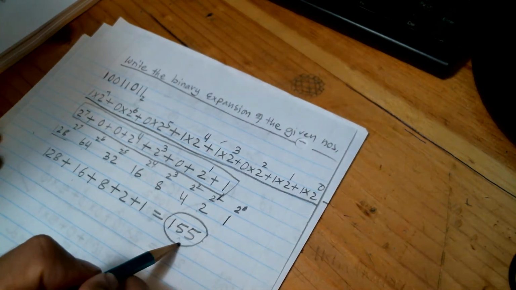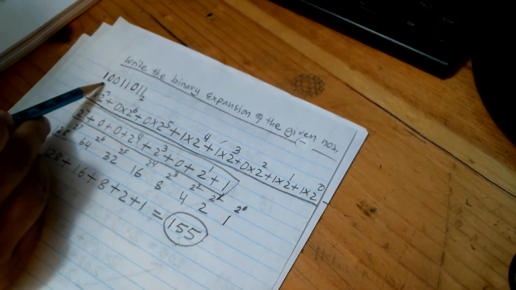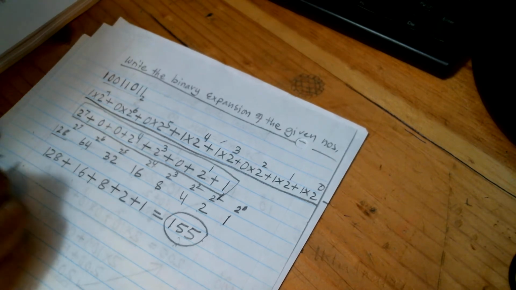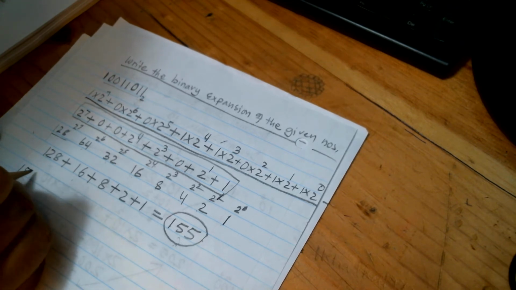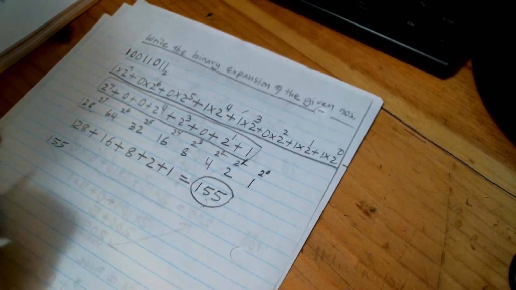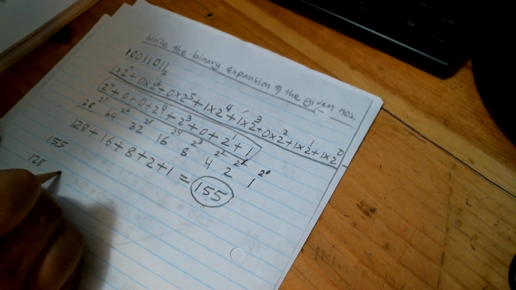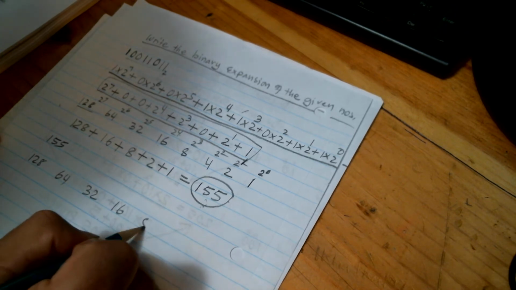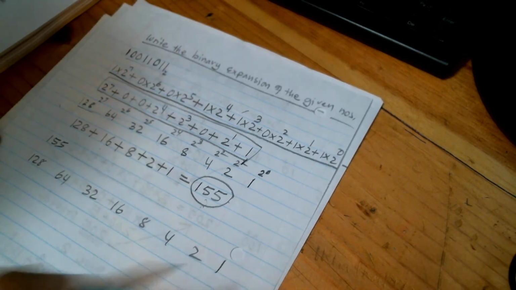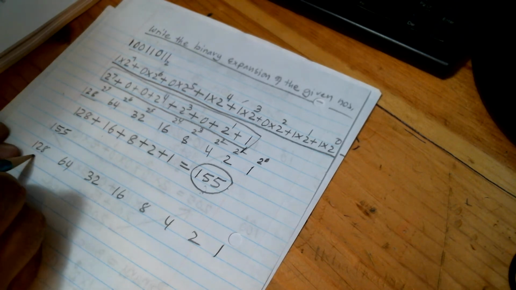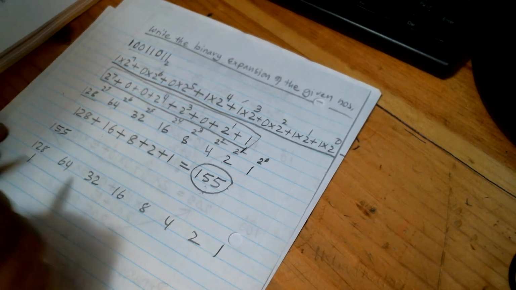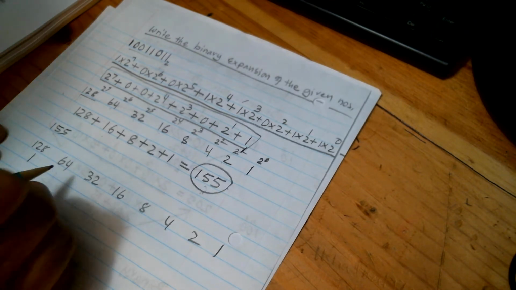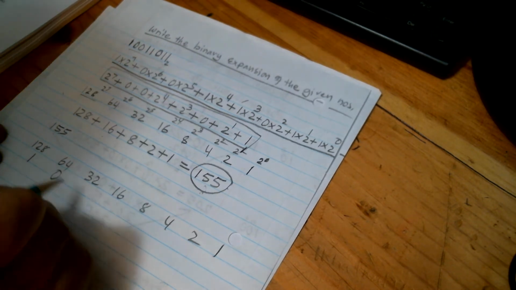Let us convert this decimal to binary, then we will get this number to prove our answer. So we have 155, our decimal number. Let us prove this. 128, just formula, remember, 64, 32, 16, 8, 4, 2, 1. So we have 155. We can subtract 128 from 155, which equals 27. We cannot do this here.